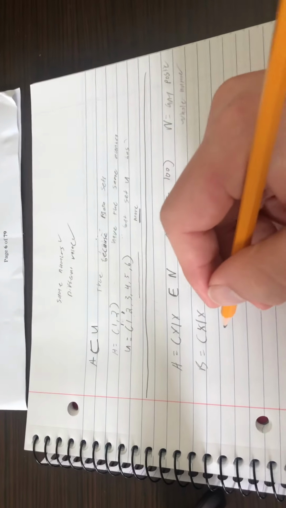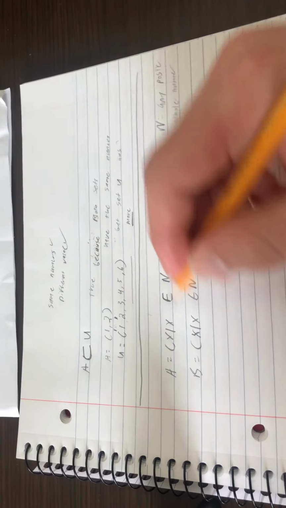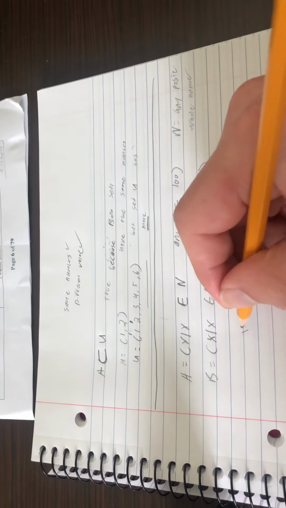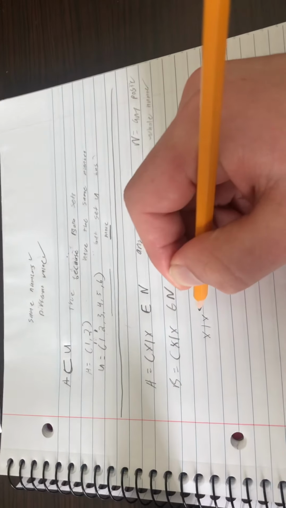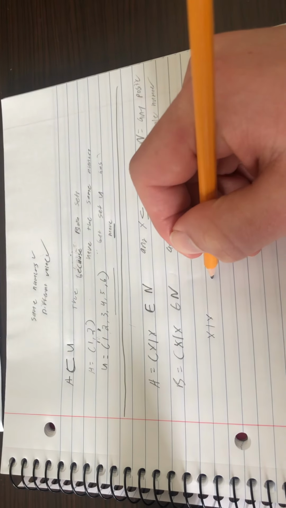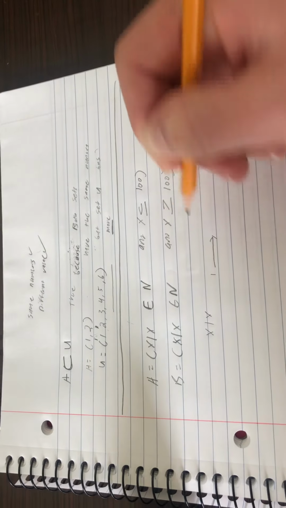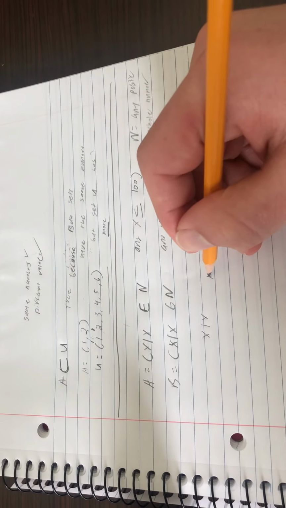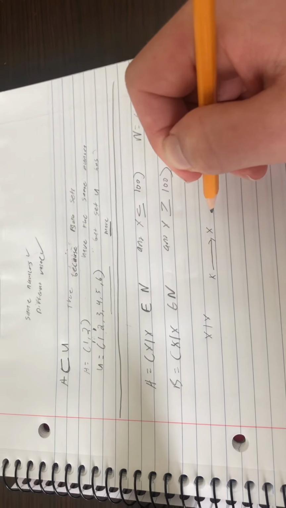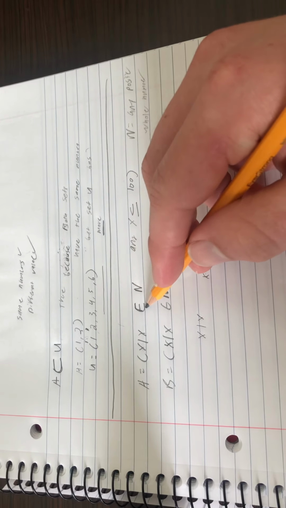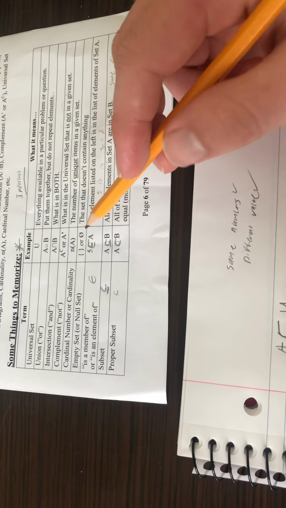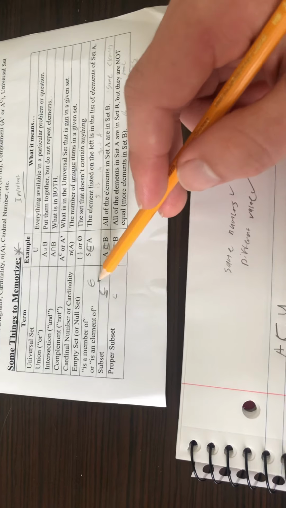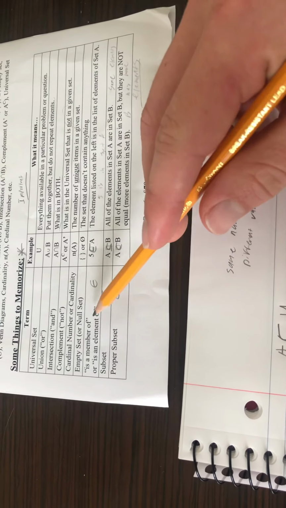So let's decipher what's in set A. This little symbol x means it's going to be one number all the way to another number. We'll just put x there for the unknown. Now when it says ∈, we can come back to our handy little things to memorize. It means is a member of or is an element of.